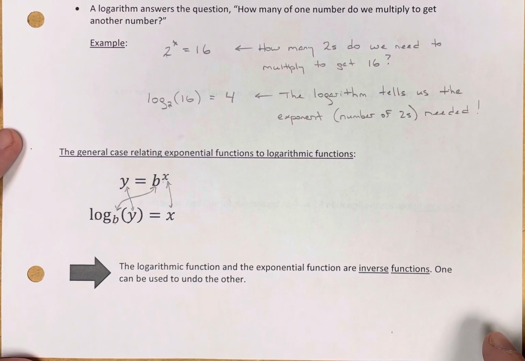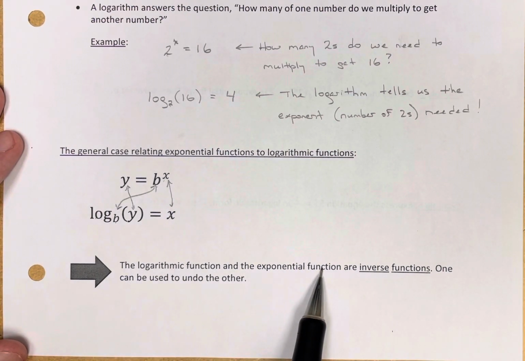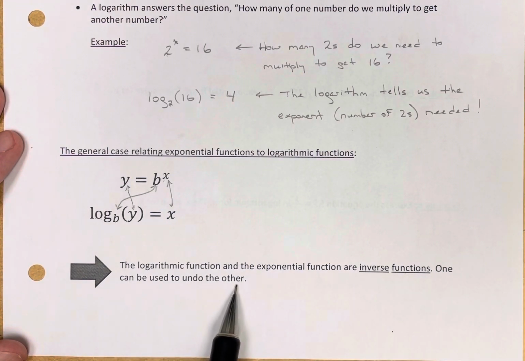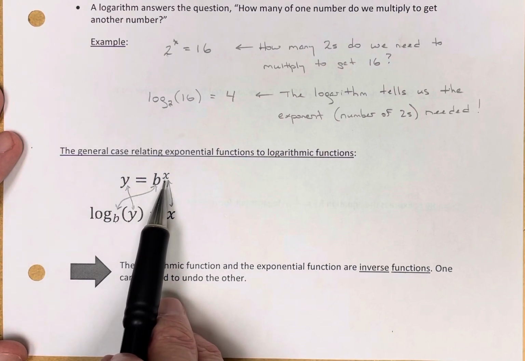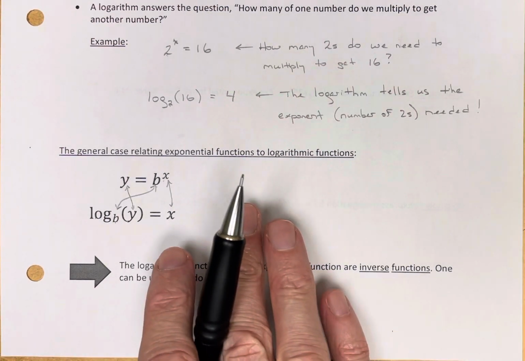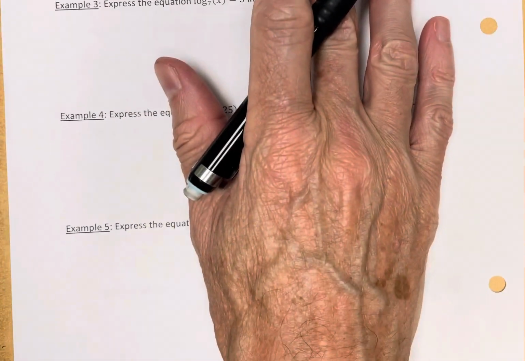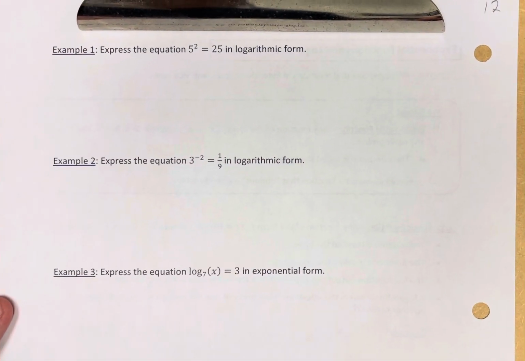So we've learned about inverses. The logarithmic function and the exponential function are inverse functions. One can be used to undo the other. And this is key. We did a whole section on inverse functions, and we can use inverse functions to undo one another. And so we can use the log to solve questions that have variables in the exponent. Let's do some examples because I think it'll help to see this.